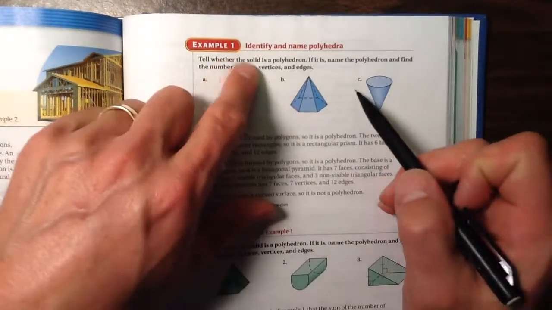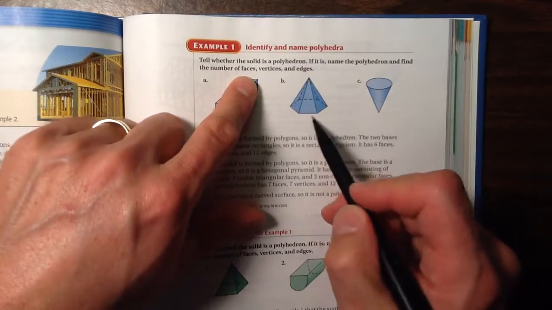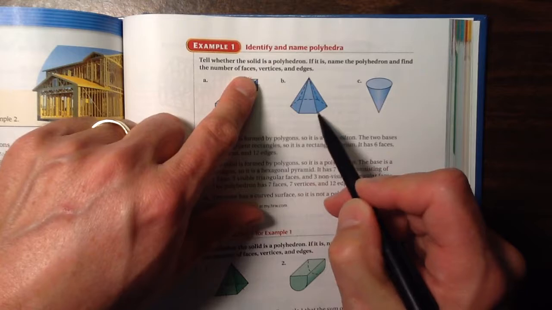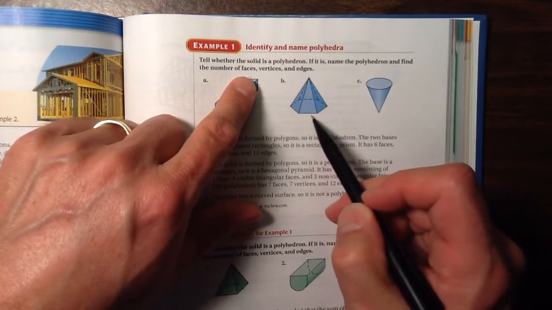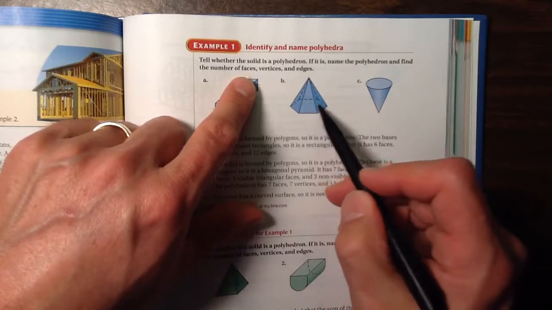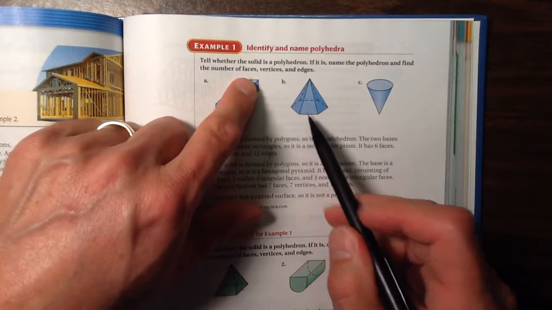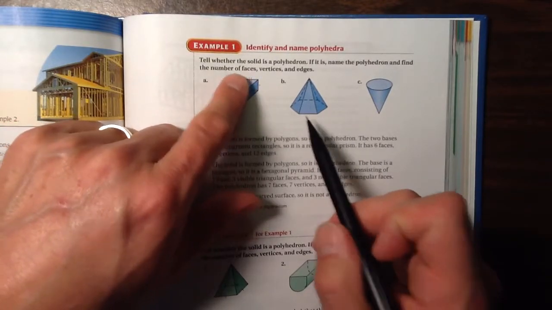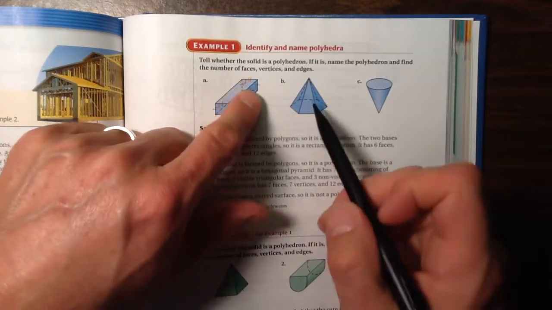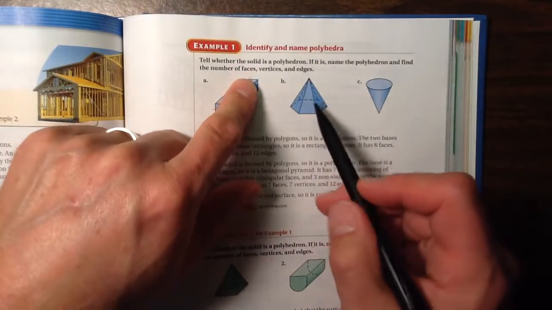I'm not going to go through counting everything, well, let's count faces, I guess. There are 6 sides to the base, therefore there are going to be 6 faces around this polygon. And the base is another face. The base is a special kind of face, but it is considered to be a face.